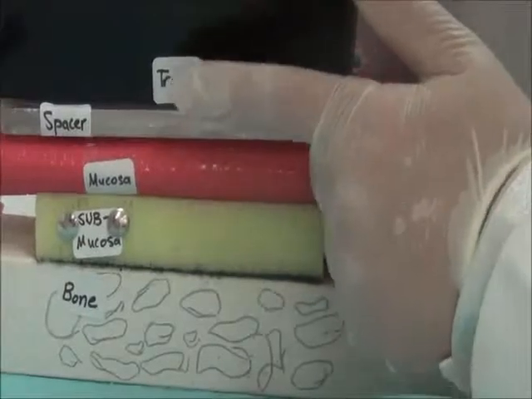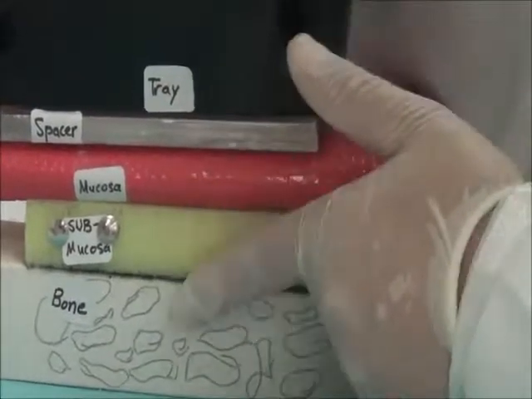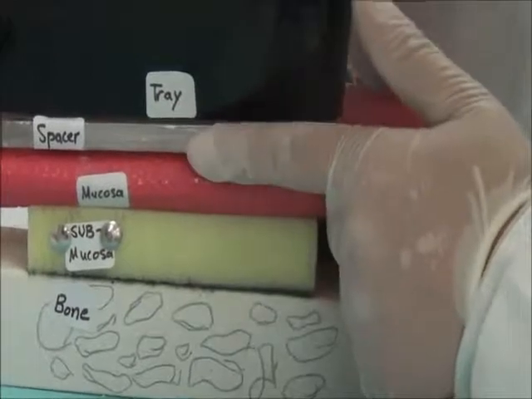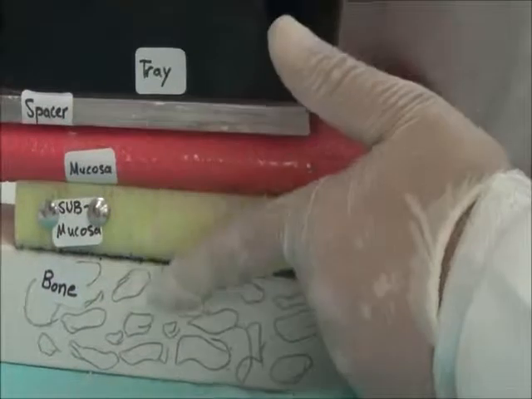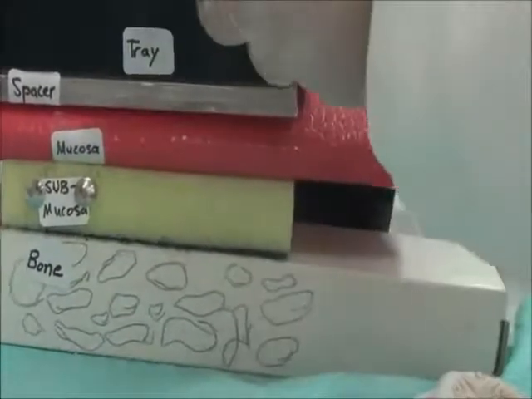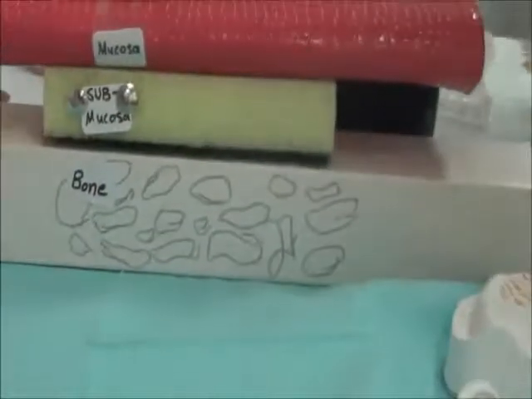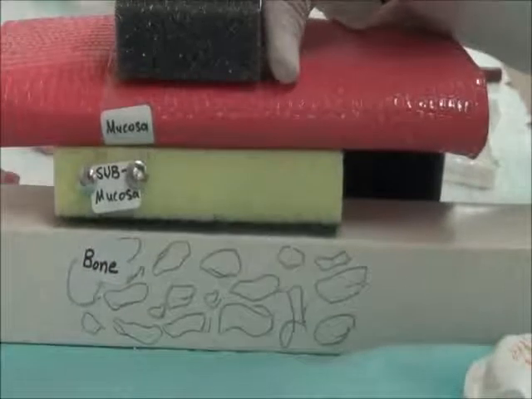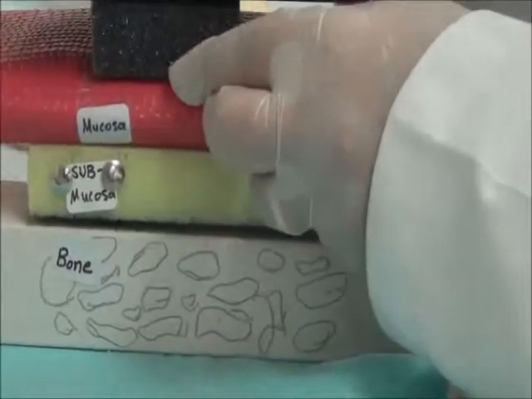So this is a tray with a wax spacer in, and the mucosa, submucosa, and bone. We take our border molding, see that the tissue is not compressed, and once we're ready to put in our impression, we remove the spacer and the tray, put impression material in here, in the tray, and come and begin squeezing.